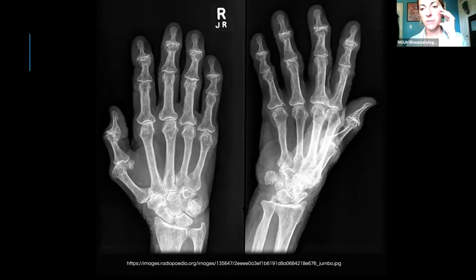So here's some different x-rays. This is a little different. It doesn't look good, it doesn't look normal. But what we have in this one is some narrowing of cartilage space for sure. These are very tight. You barely see the cartilage there. The DIP joints are very, very tight. It's almost like you can barely see the joint there. And you see these big bony bumps there.